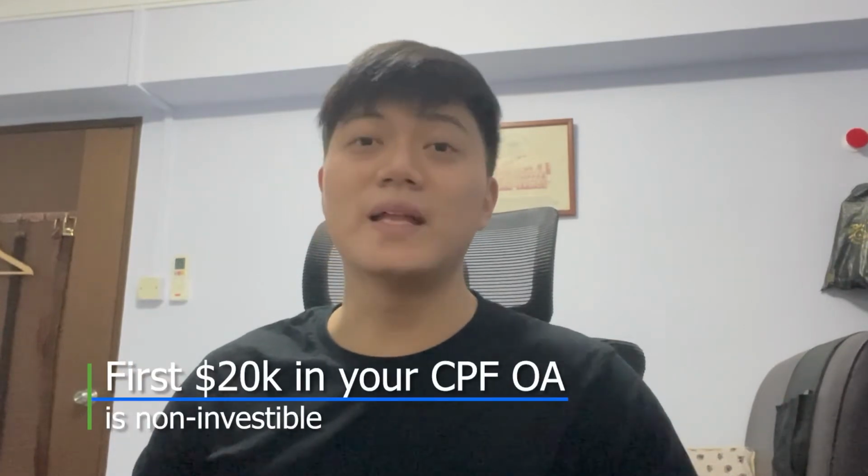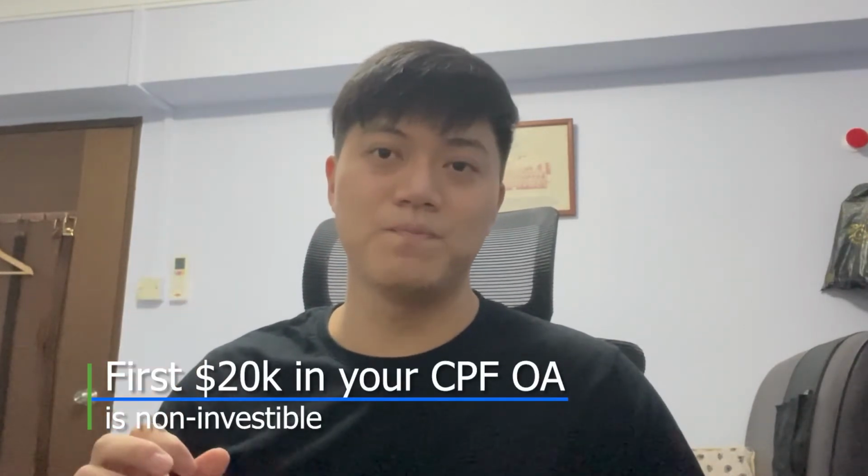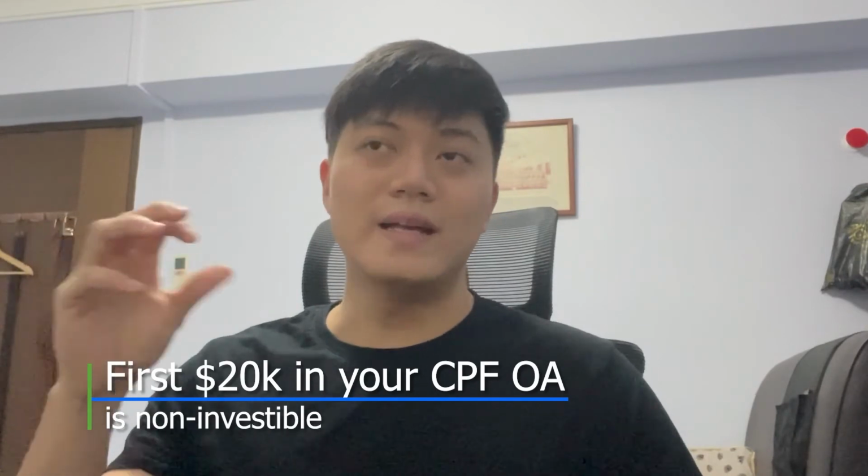And that brings me to my tips and tricks. If you have not already known, you can only invest your CPF OA amount, whatever that is above 20k. So let's say you have 30k in your CPF OA, your investable amount is actually 10k. So you can actually invest all these 10k into Endowus. Okay, so for example, you have 30k, now you can invest 10k.